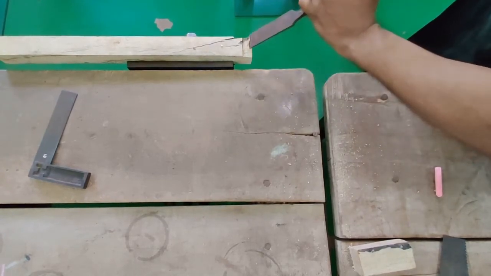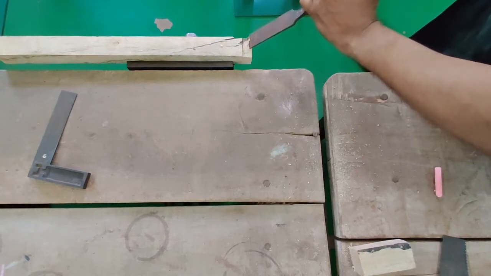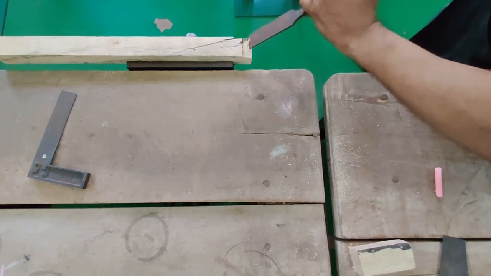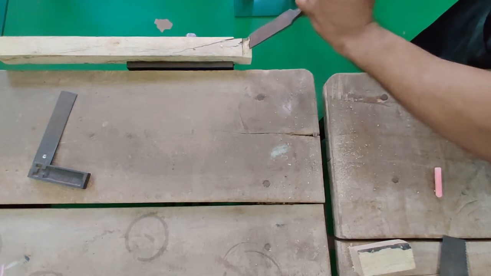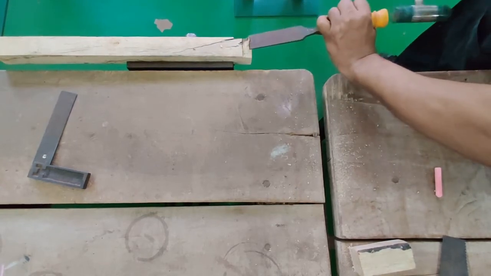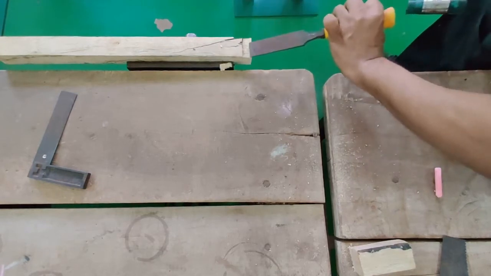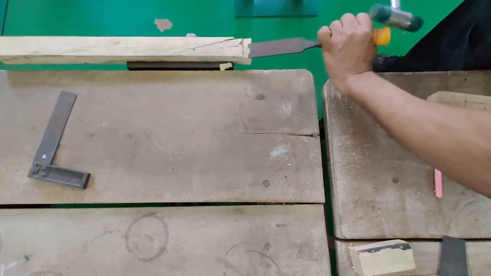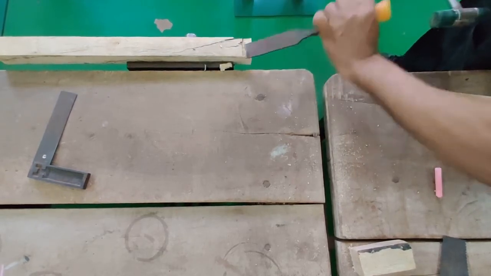If you start striking it at that same angle, you will dig into the wood. We do not want to dig into the wood, we want to cut it straight. So initially, once the bite is taken, it comes out until the depth is reached.